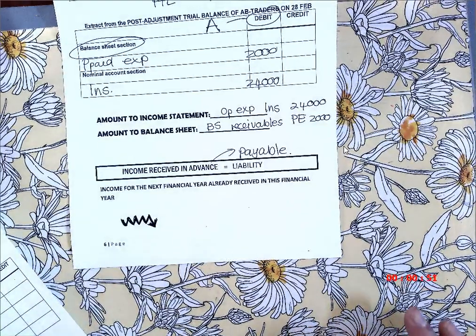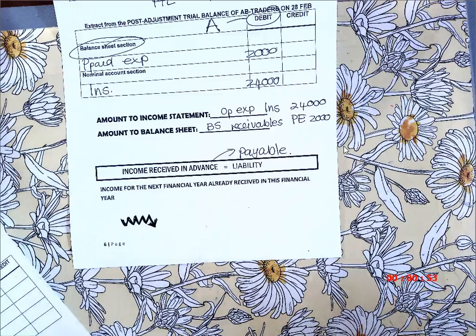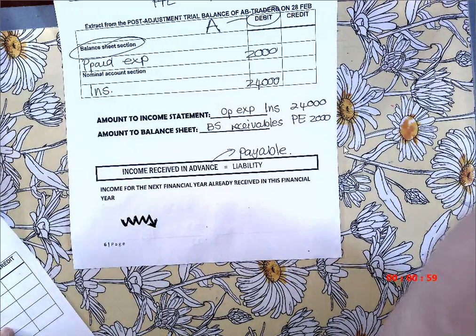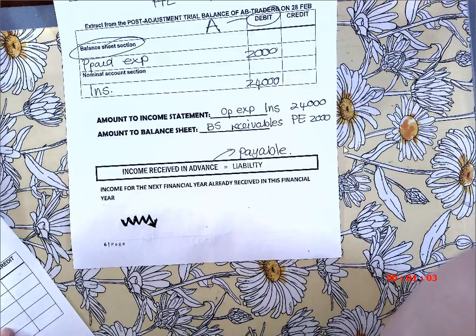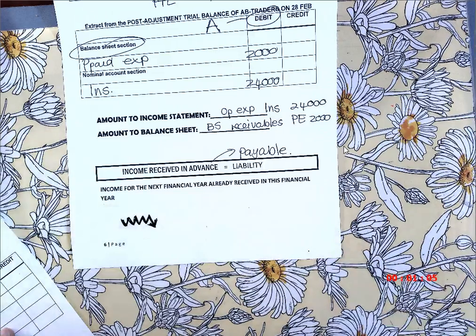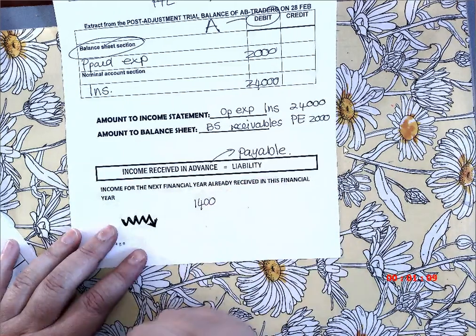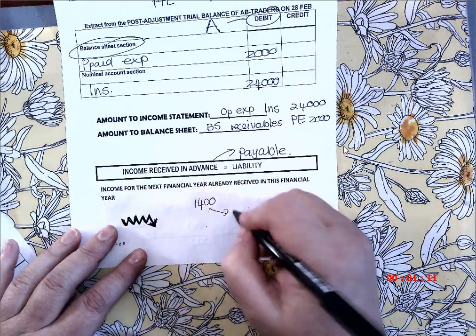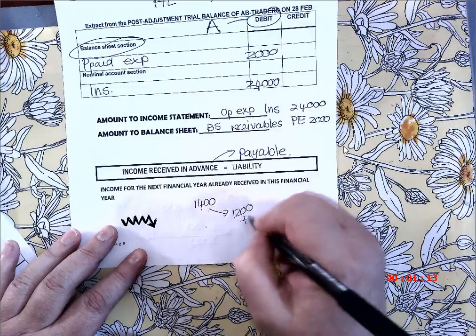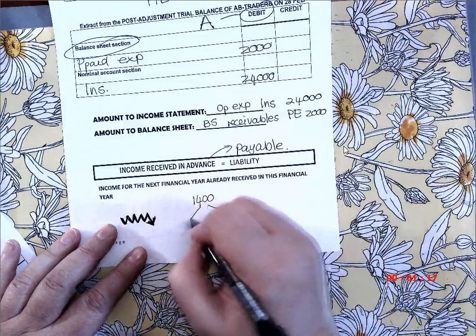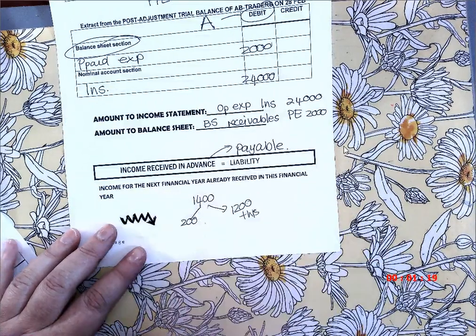1,200 a year, ne? But now your mom has her bonus. So she says, I want you to continue next year as well. So I'm going to pay you for January and February as well. So that means I receive 1,400 rand, of which 1,200 is for this year and 200 is for next year.